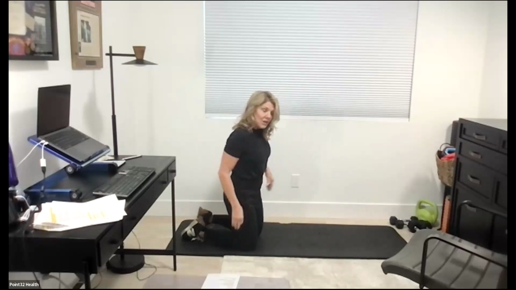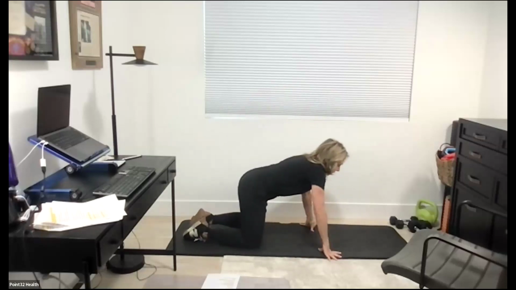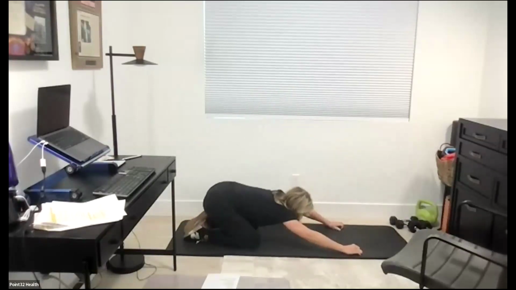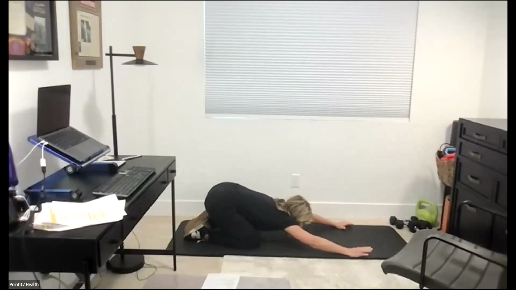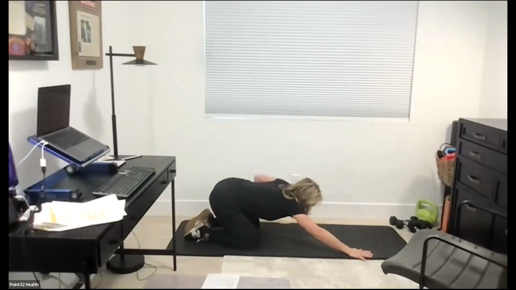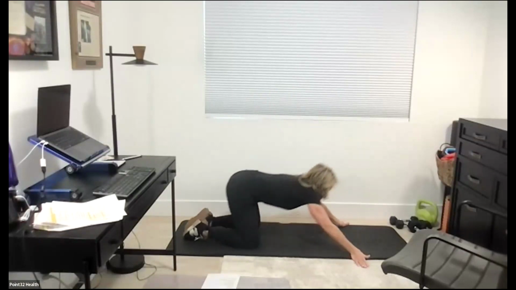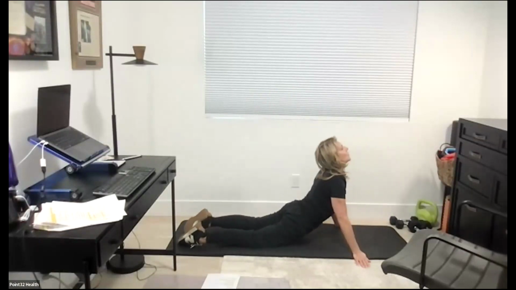So from there, we're going to go into the stretch for your back and your sides. I'm going to go from this little child pose here and feel that stretch all along your side body and into your glutes a little bit, and then come up into a cobra, stretch from your abs and your hips.